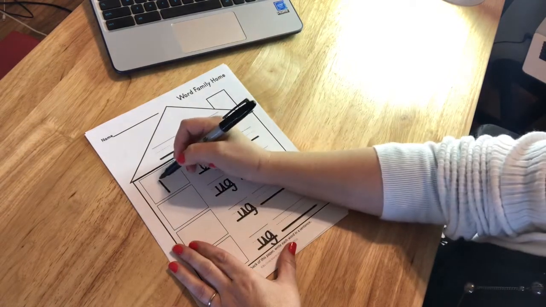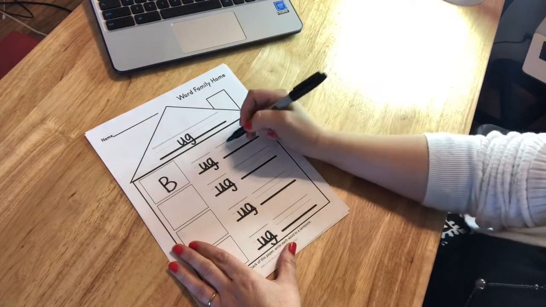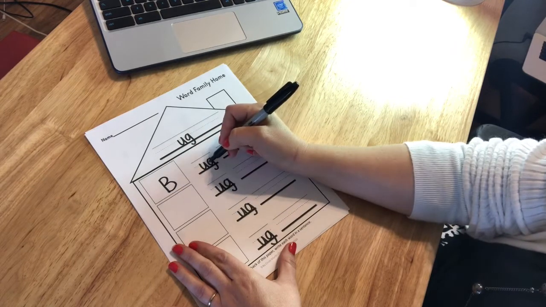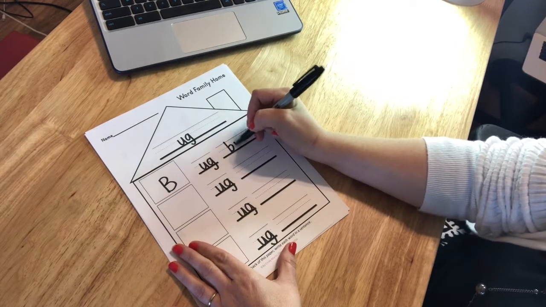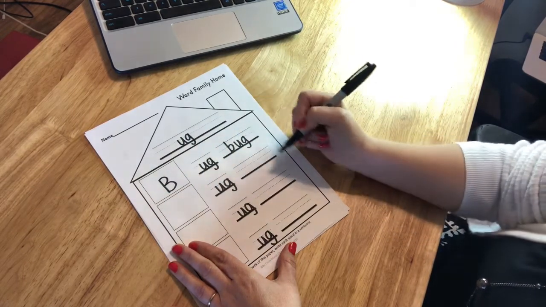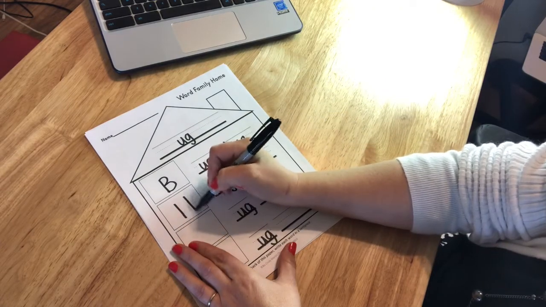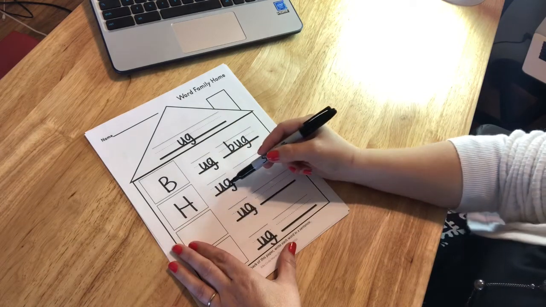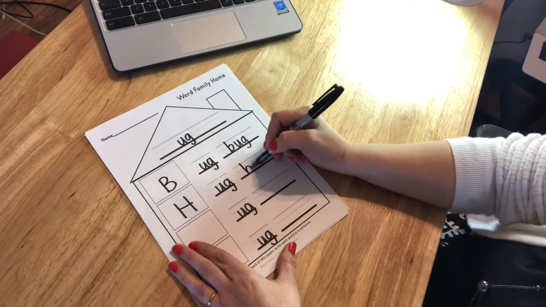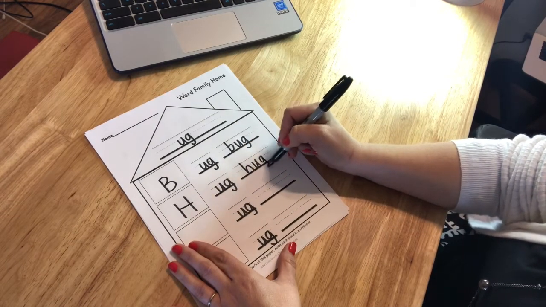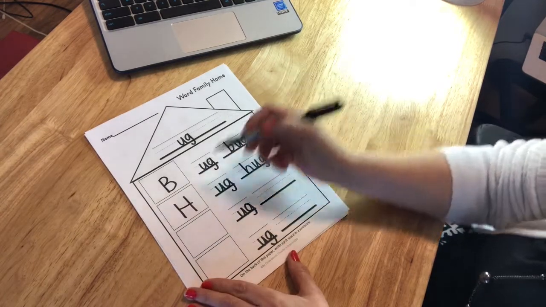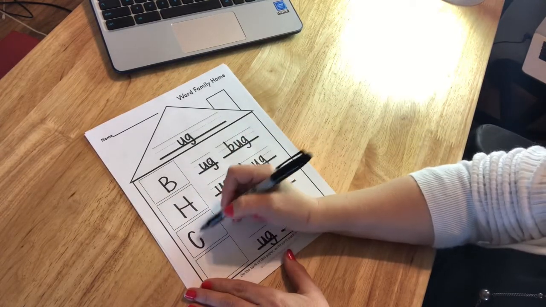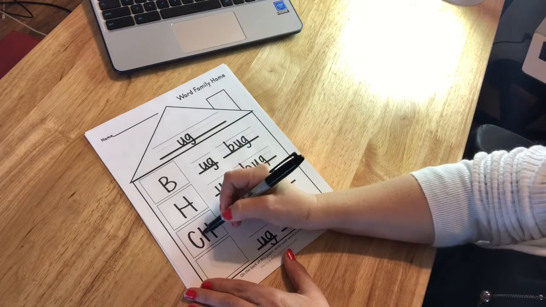So let's try the letter B. B, UG, makes bug. Let's try the letter H. H, UG, hug. That's a great word. What about 2 letters? Let's be a little bit more challenging.